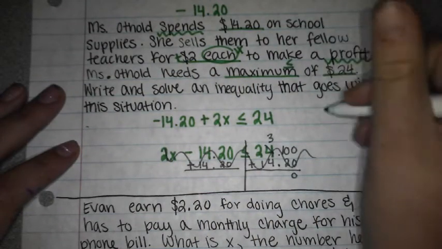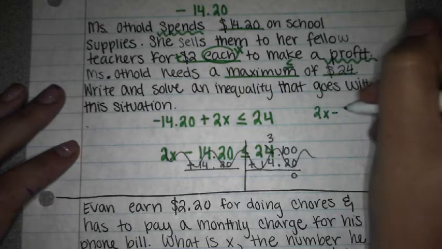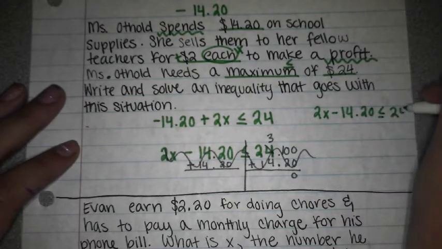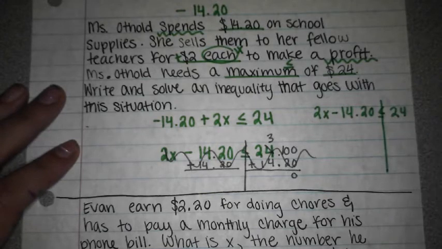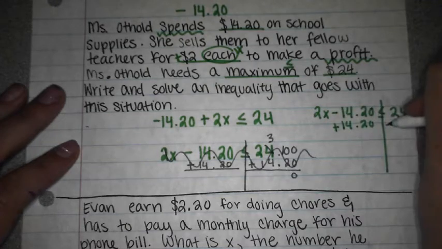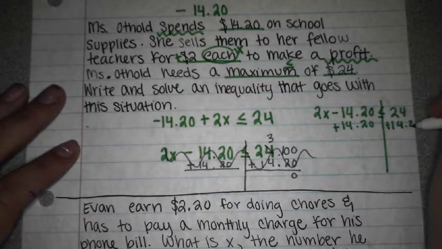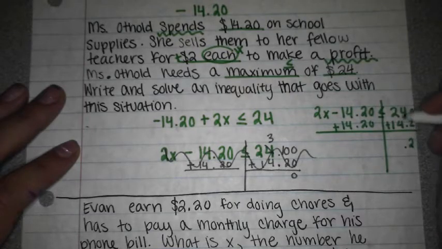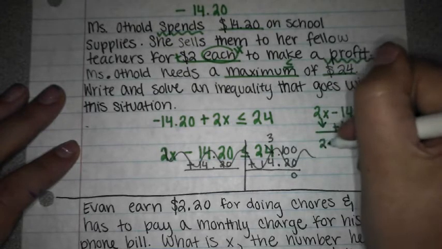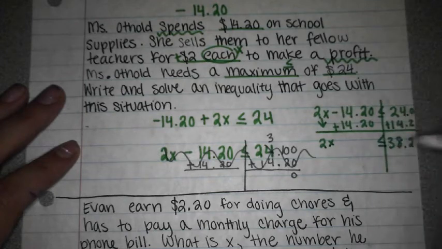Let me come over here and rework it out. So 2x minus 14.20 less than or equal to 24. Draw my line. I'm going to add that 14.20 to both sides, or 14.2. 0 plus 2 gets me 2. 4 plus 4 gets me 8. 2 plus 1 gets me 3, so 38.2. Bring down my 2x and my symbol.